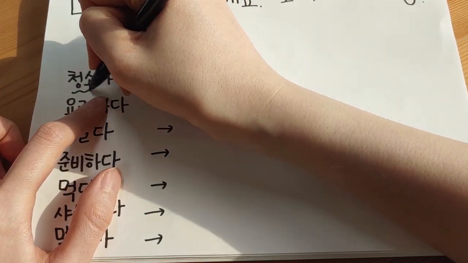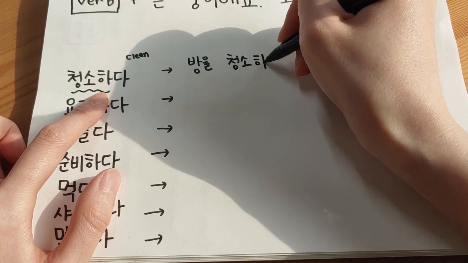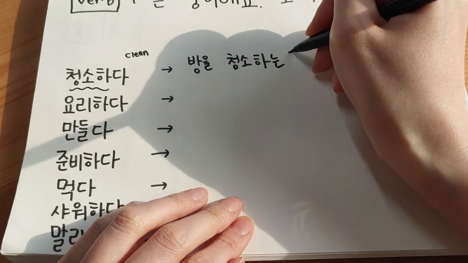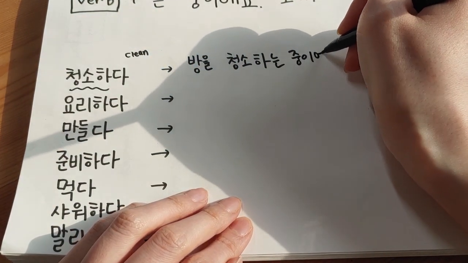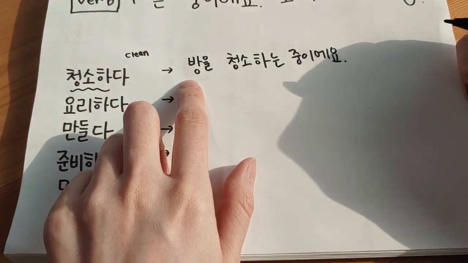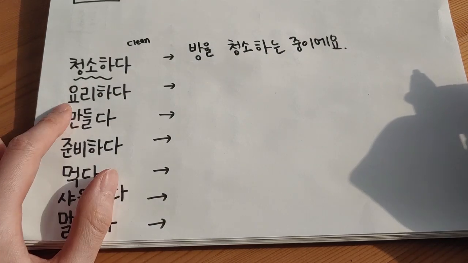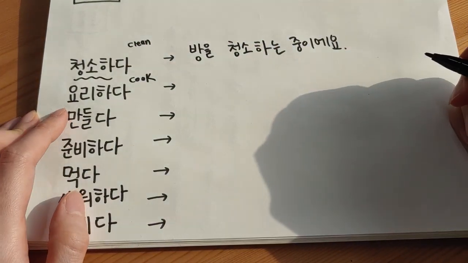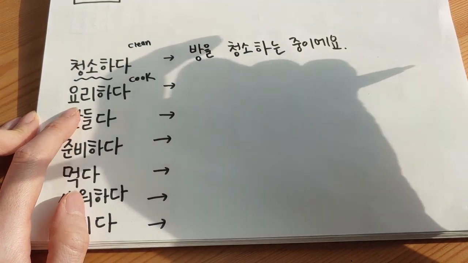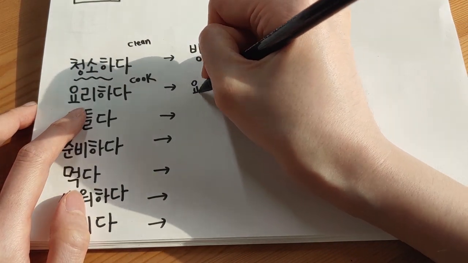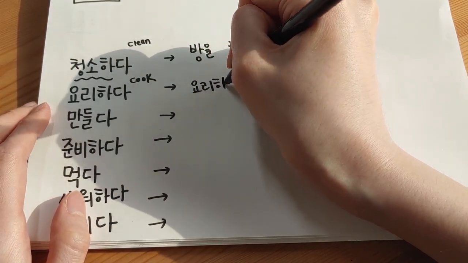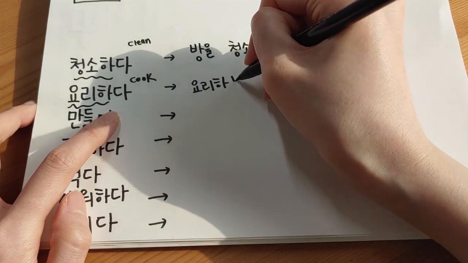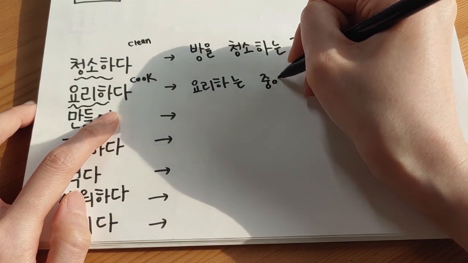You just take the stem, 하는 중이에요. 방을 청소하는 중이에요. And 요리하다 means to cook, right? So how do you say I'm cooking using 는 중이에요? 요리하 stem 는 중이에요.